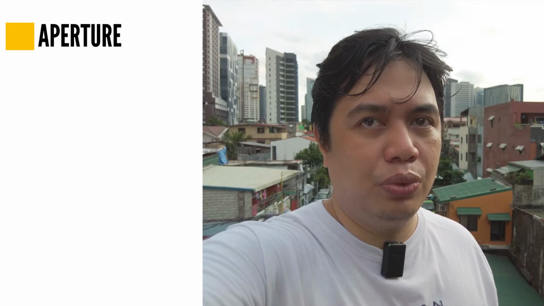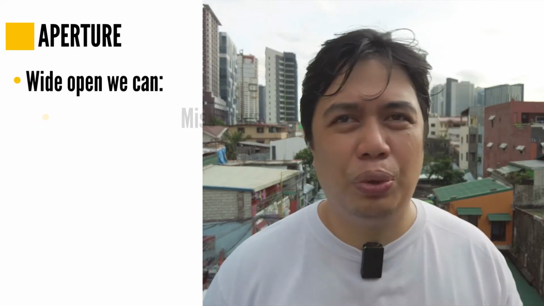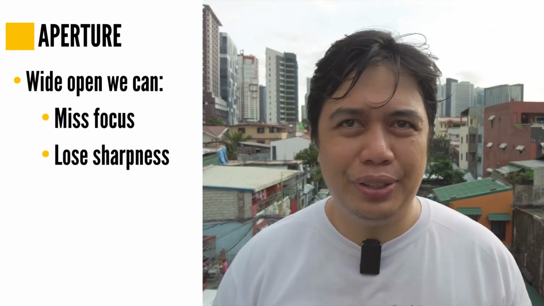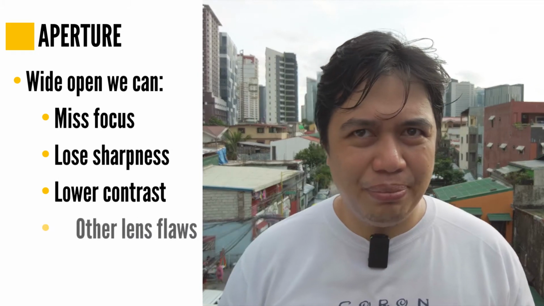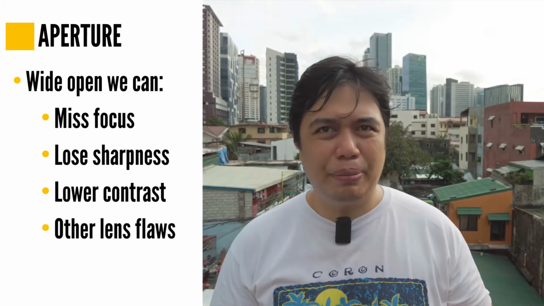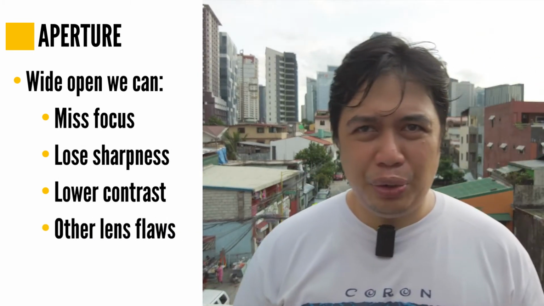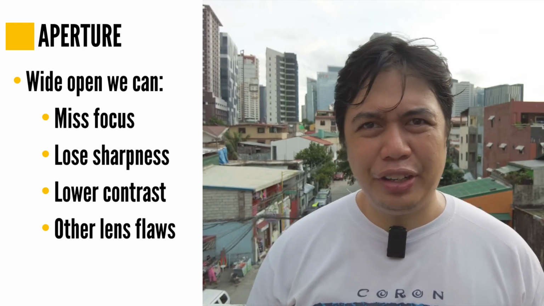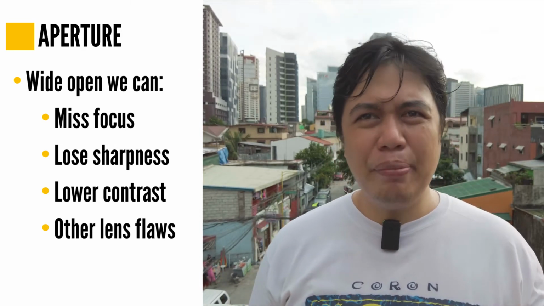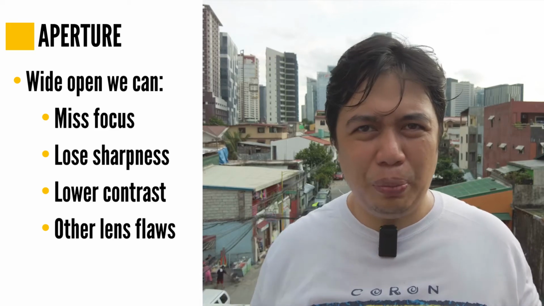Now, aperture, or shallow depth of field. We want to check what aperture we're using, because I know that getting that shallow depth of field look is amazing, especially for portraits, but there are times, depending on the lens and body combination that you're using, that you can misfocus because we're shooting too wide open. Now, you want to stop down, not to the widest aperture, but stop down 1 or 2 stops. And there are a couple of reasons behind that.